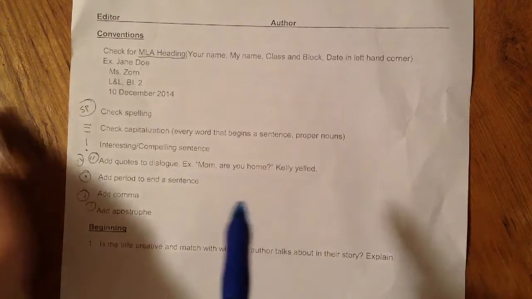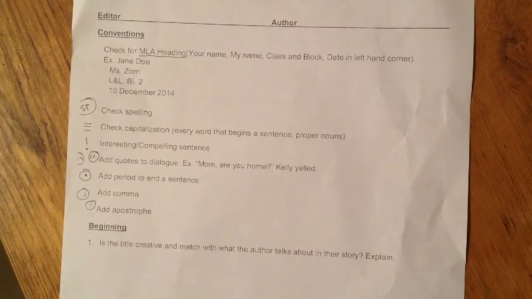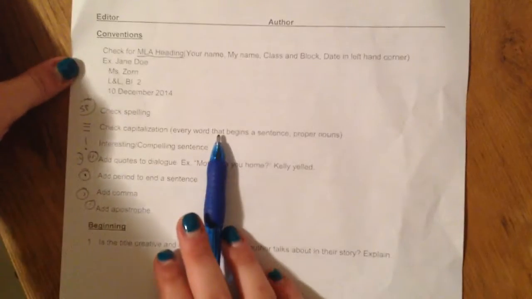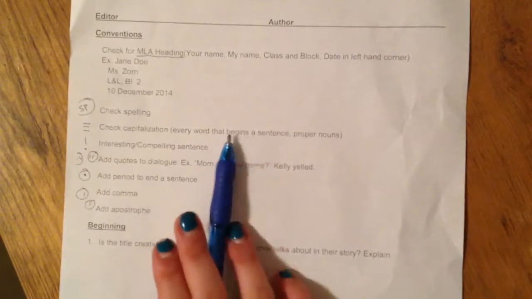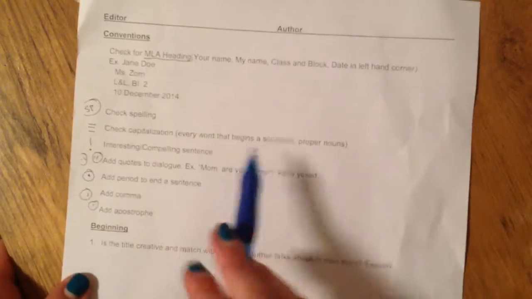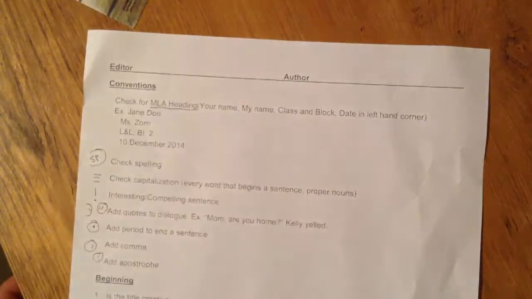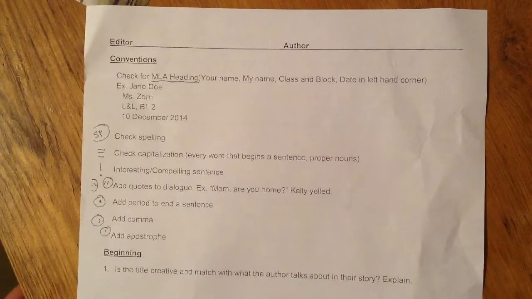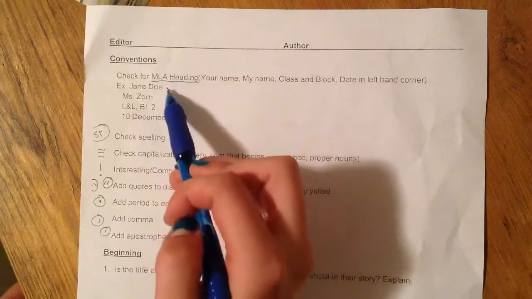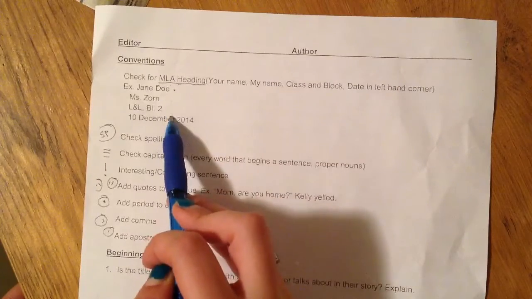Okay, so first thing we're going to do is look for conventions. How do we do this? Well, we start by reading the entire paper. But first, I want to go over what those conventions are. So first thing, you need to check and make sure that the MLA heading is in the left-hand corner. If it is not, you can write MLA heading in the top-hand corner. So I would go ahead and underline that when you get your paper. Remember, MLA heading is your name, my name, L&L in whatever block you're in, and then the date.